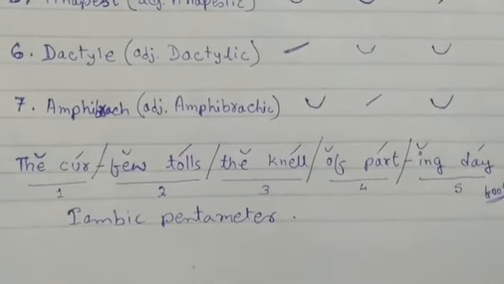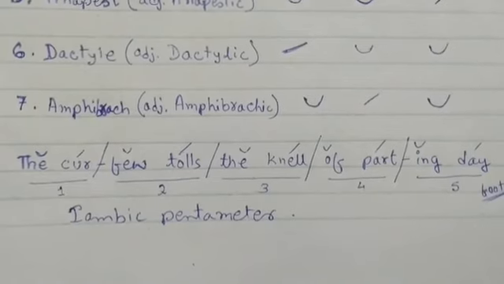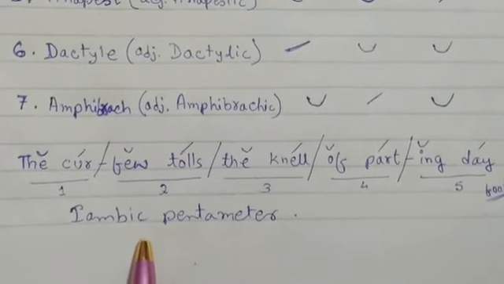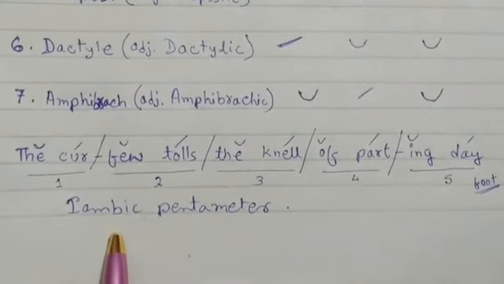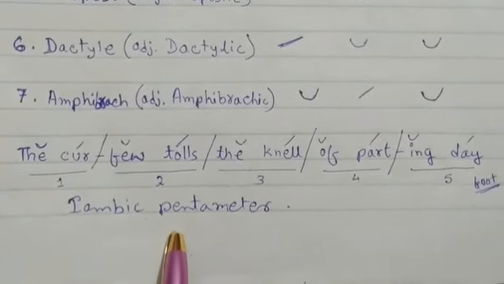Clear? Similarly, for passages in your exam, you have to find out the dominant meter, the dominant foot over there. Clear? And the naming would be based on that.